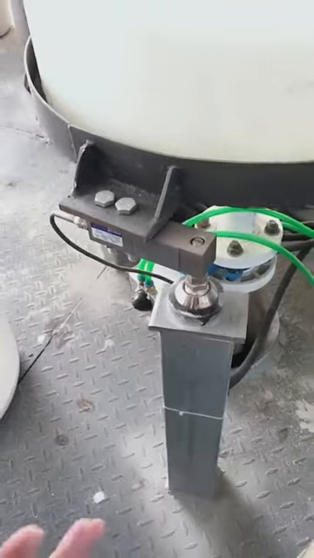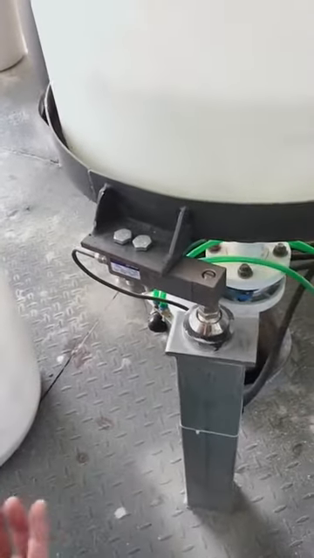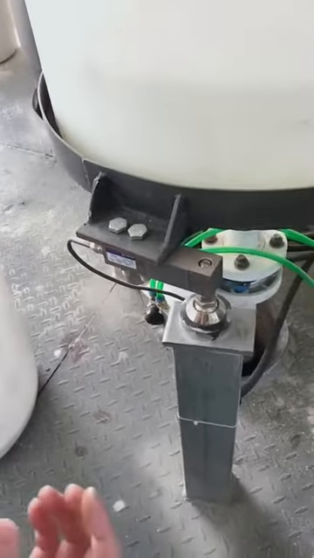So you can see here, these are the weight sensors. The PLC control system will weigh the powder and liquid and follow the formula strictly, because the formula for producing the MgO board is very important.